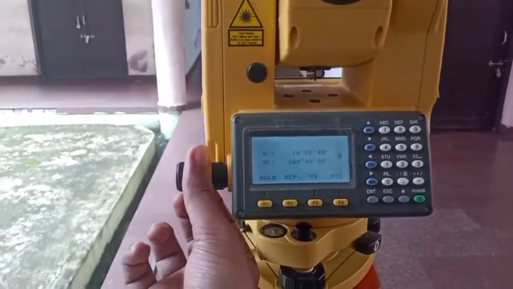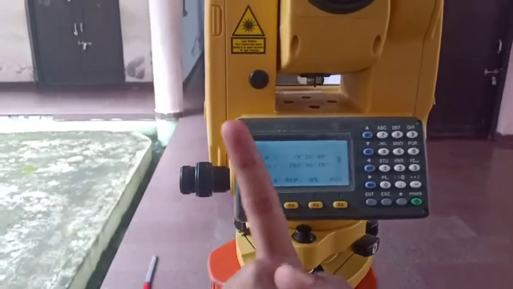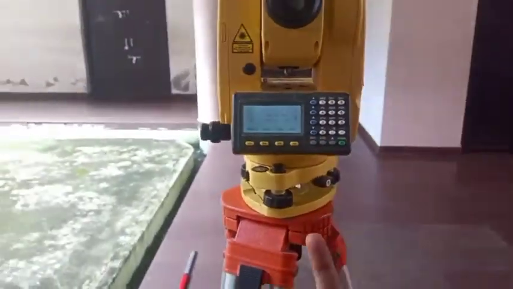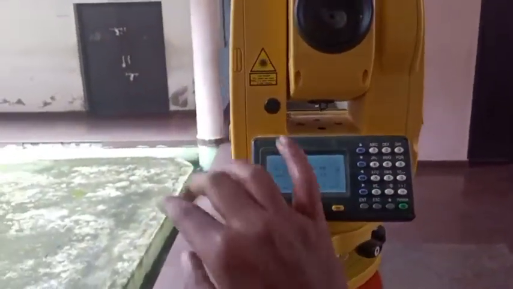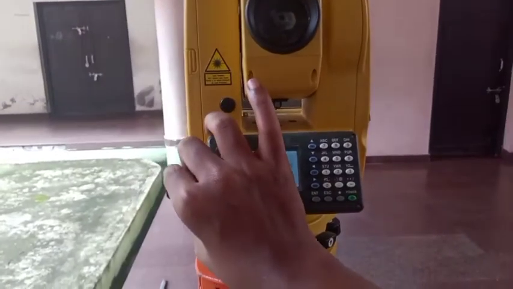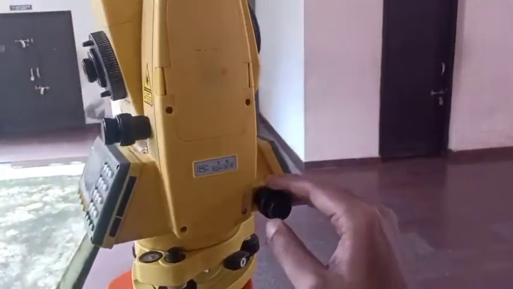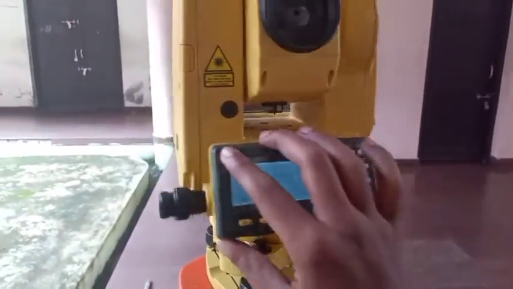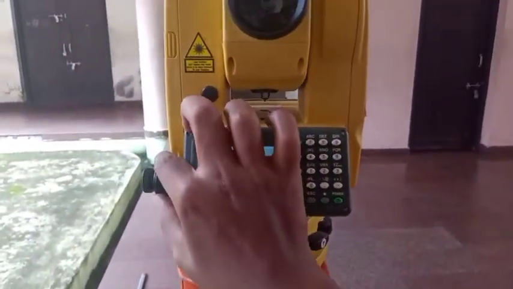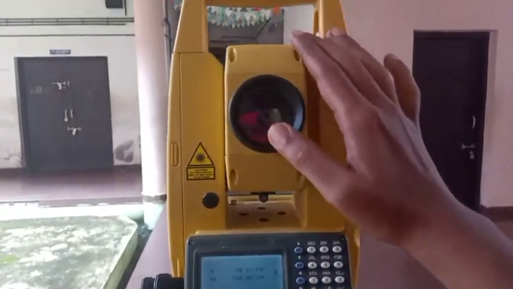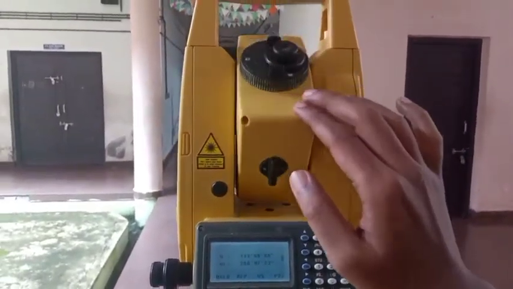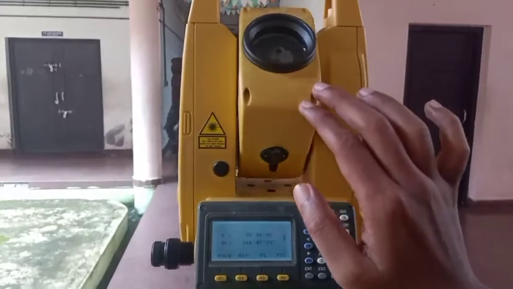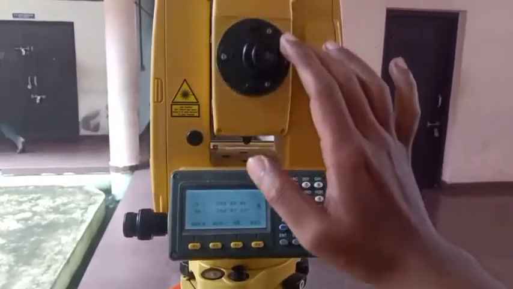Horizontal clamp is used to clamp the horizontal movement of total station. Like a theodolite, you can move it horizontally 360 degrees. You can spin it, or you can move it vertically 360 degrees. This is called transiting.